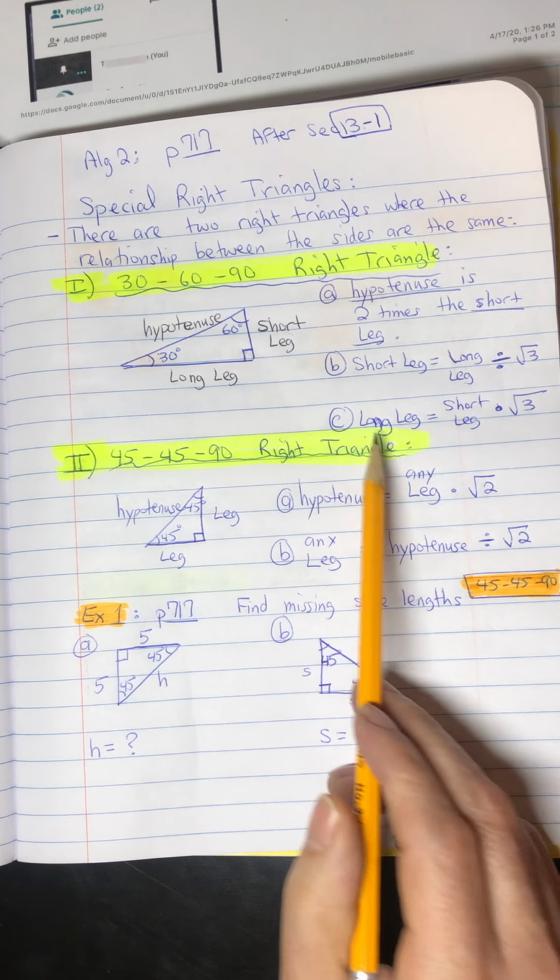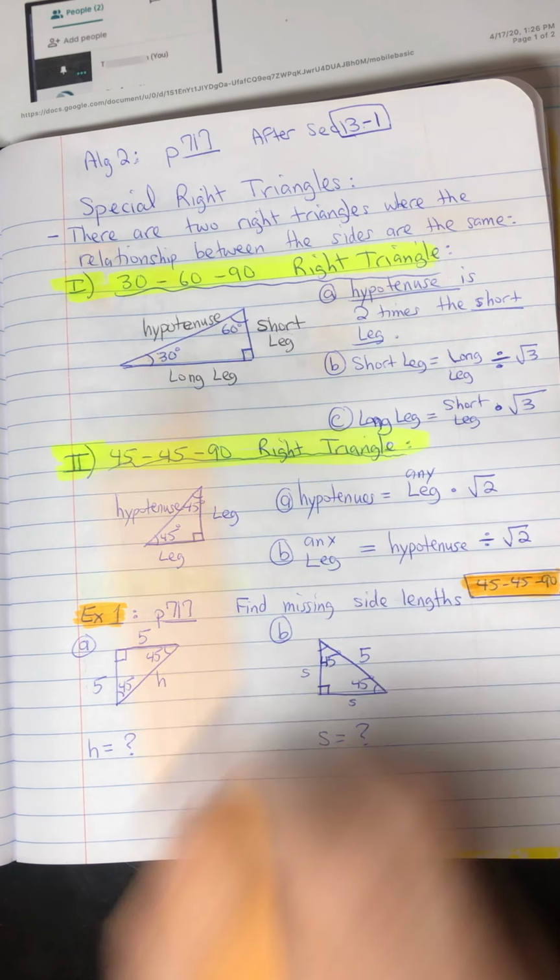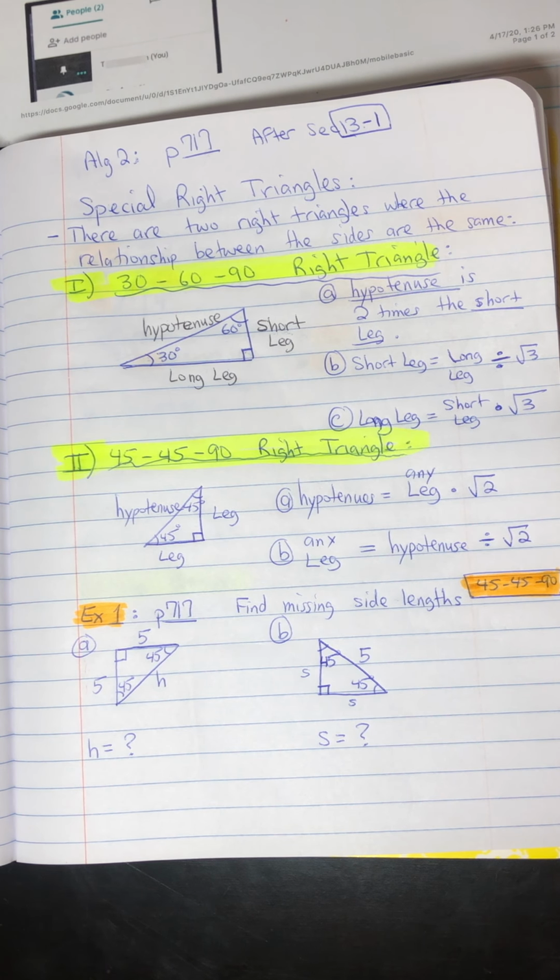That makes sense. So here in C it says long leg equals short leg times square root of 3. This is the relationship here that I want you to copy down and memorize.